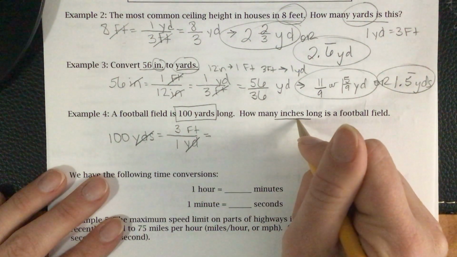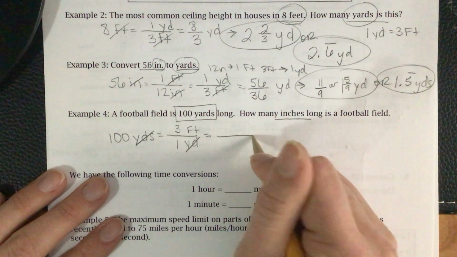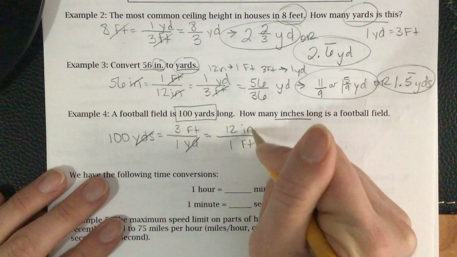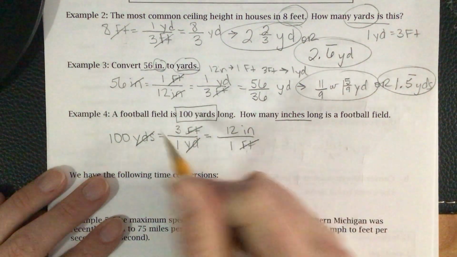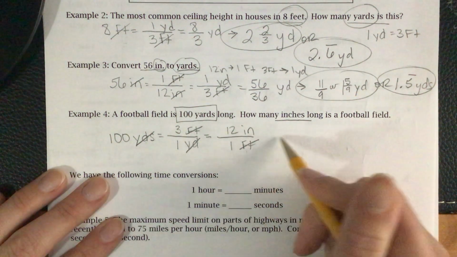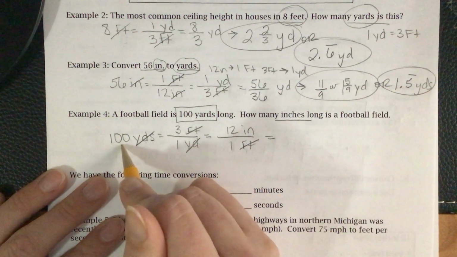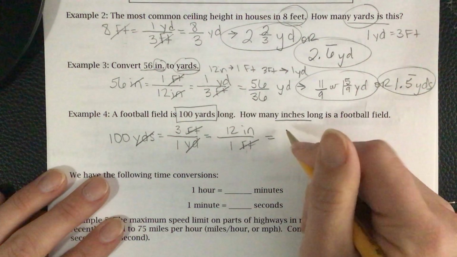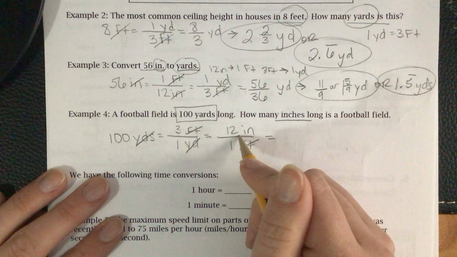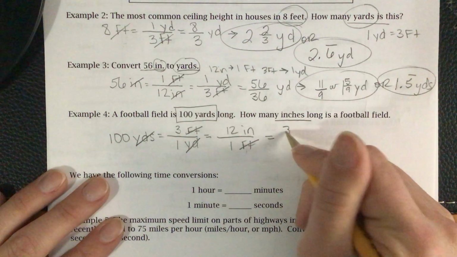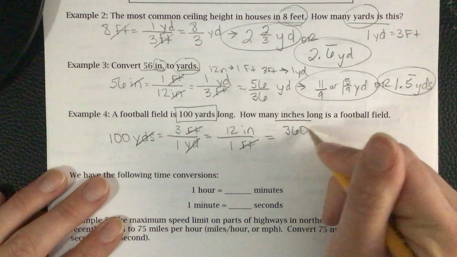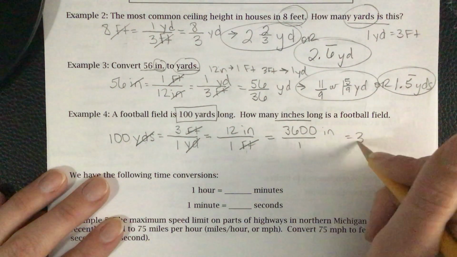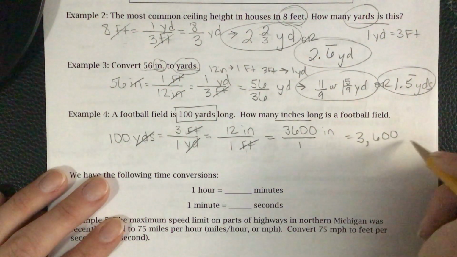Did we get to inches yet? Nope. Let's do it again. I know that every foot has 12 inches. Now I know that feet are done, and I go from 100 yards to inches. So we multiply. 100 times 3 is 300 times 12. 3 times 12 is what I would have preferred. So 3 times 12 is 36, and then multiply by 100, add the 2 zeros. Inches over 1, so it's just 3,600 inches.